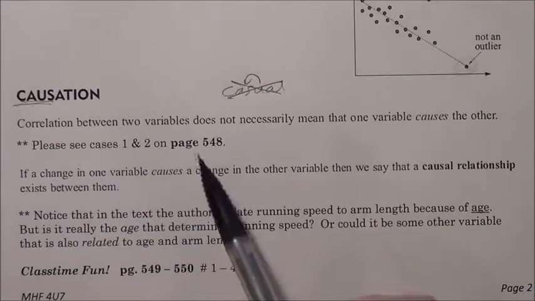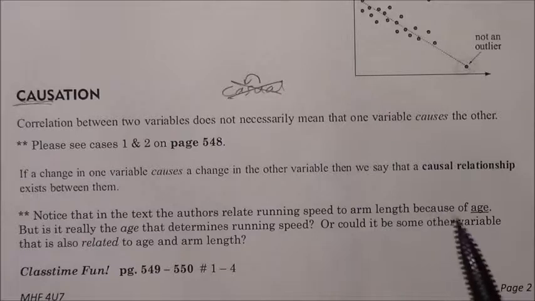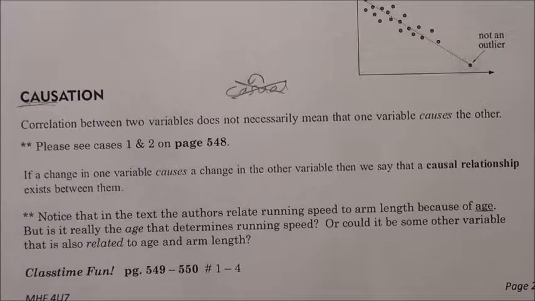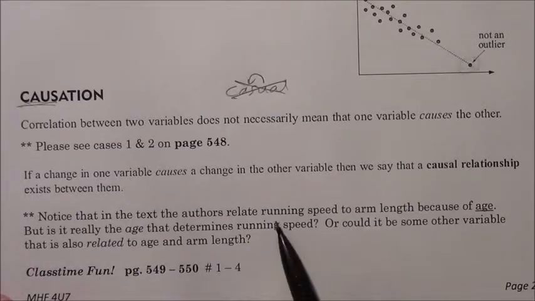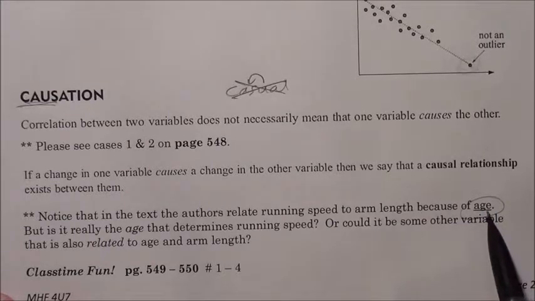Anyway, could you take a look at the two examples of causal relationships on page 548? There's a little description of running races and age, etc. In the text, the authors relate the running speed to arm length, and they discuss that part of age.